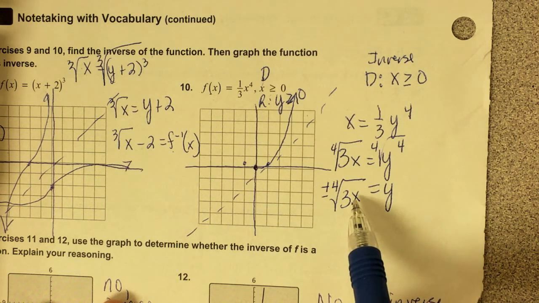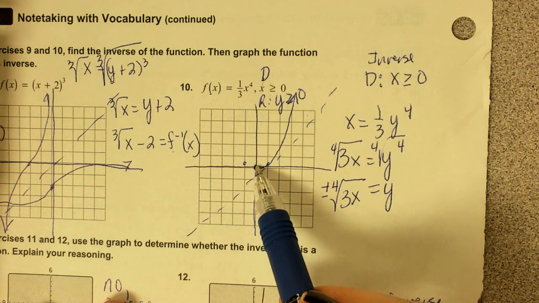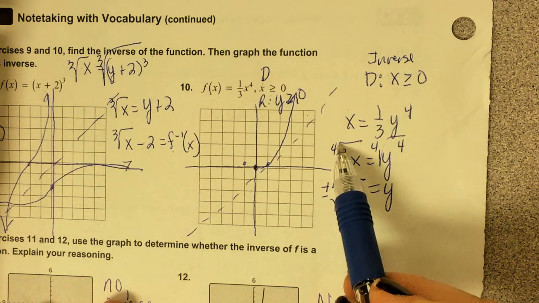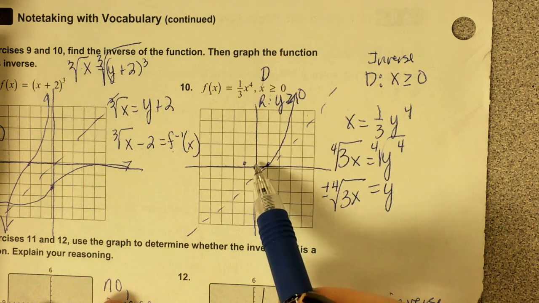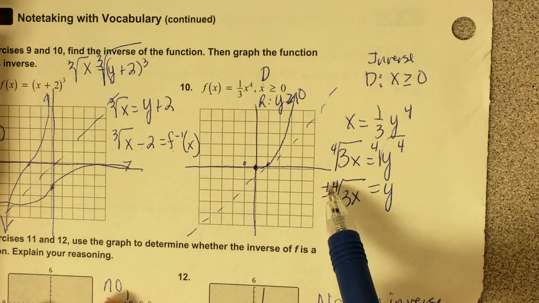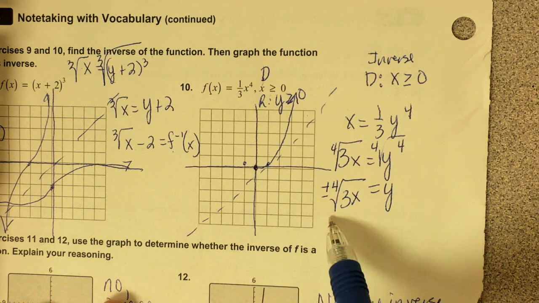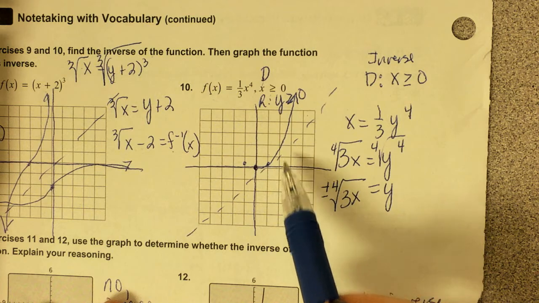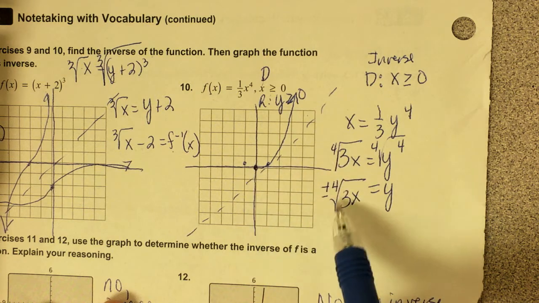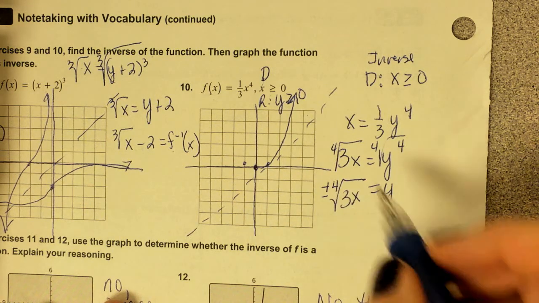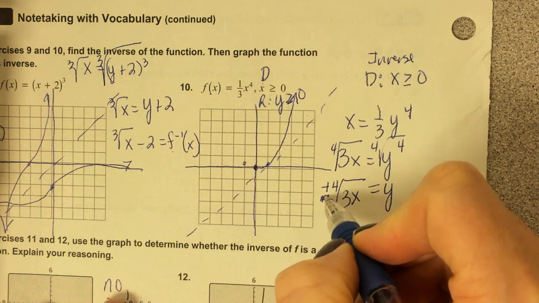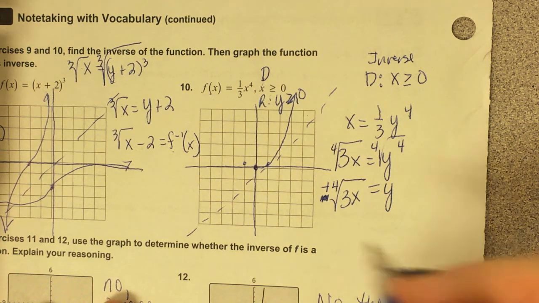But think about graphing the square root function. The square root function looks like that. The negative square root function looks like that. Am I going to graph both of those? Would it still be the inverse of that if I graph both the top part and the bottom part? No. So I'm not even going to have plus or minus. I'm just going to have the positive.